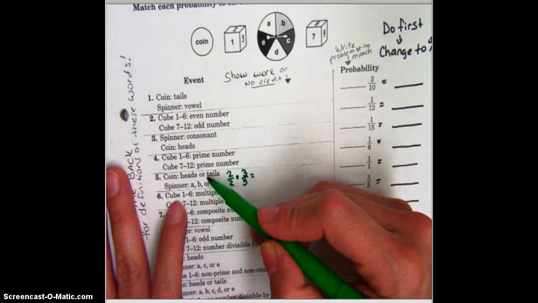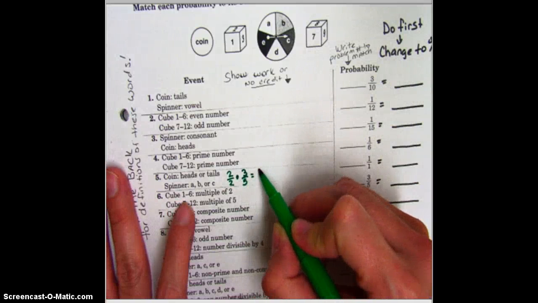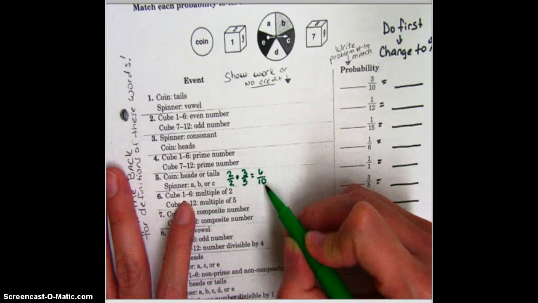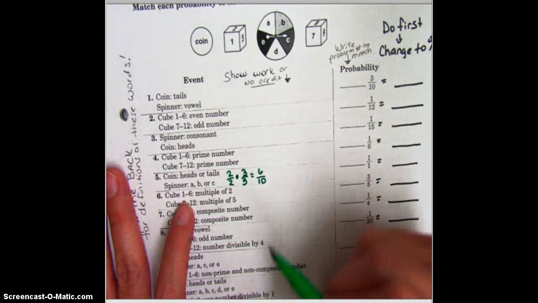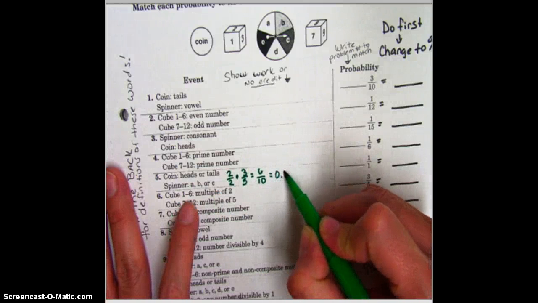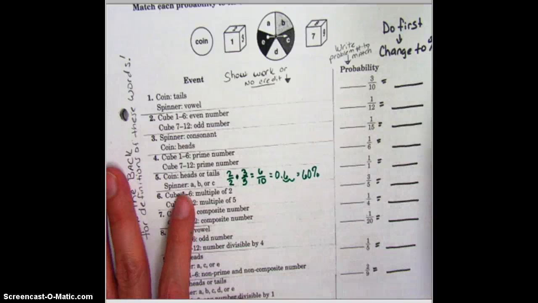So you did 2 things here. You have your 2 fractions here. So 2 times 3 is 6. 2 times 5 is 10. You have a 6 in 10 chance of doing these 2 things. 6 divided by 10 is 0.6. Convert that to a percent, and you end up with 60%. You have a 60% chance.